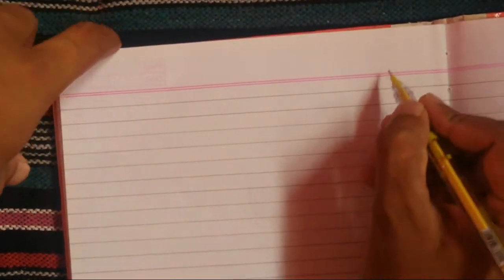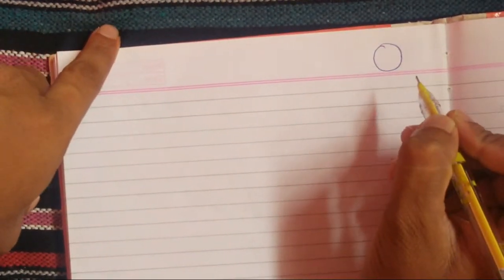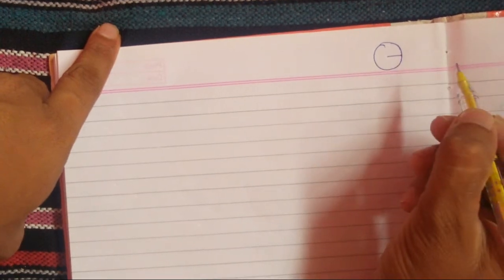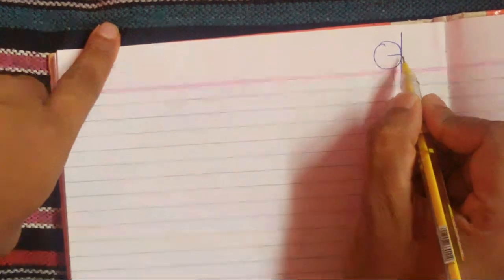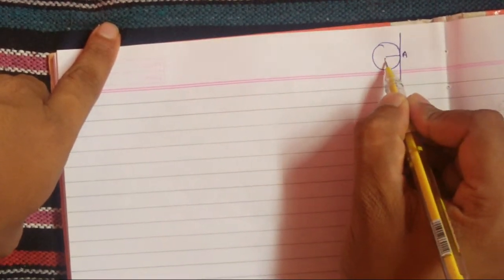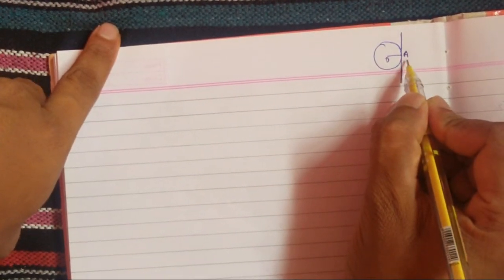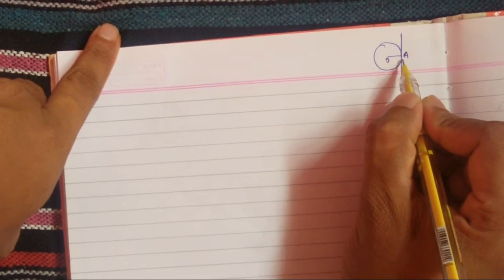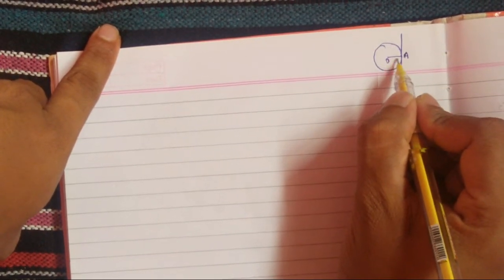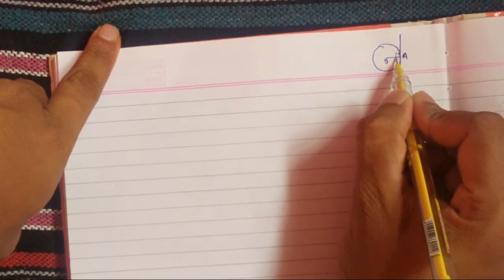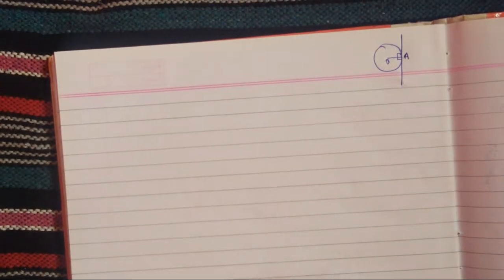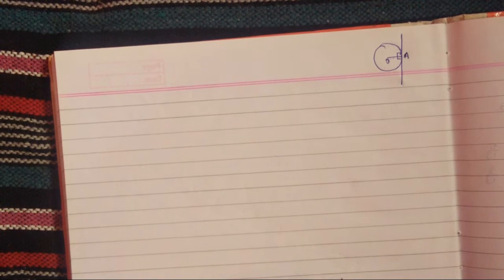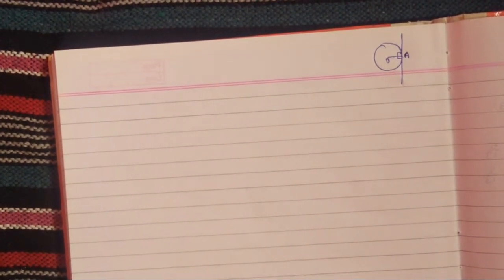For example, if I consider this as one circle and this is one radius, then the tangent must pass through the end of the radius. If I consider OA, then the tangent must pass through point A only. That is 90 degrees to the radius from both sides. We can draw any number of tangents to a circle, but from a single point on it we can draw a single tangent only.